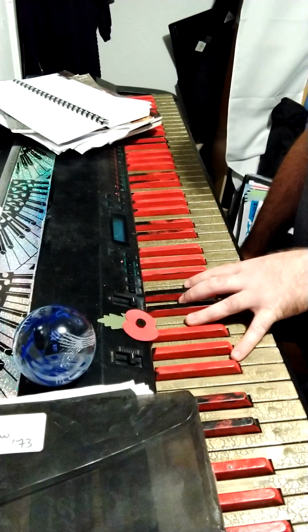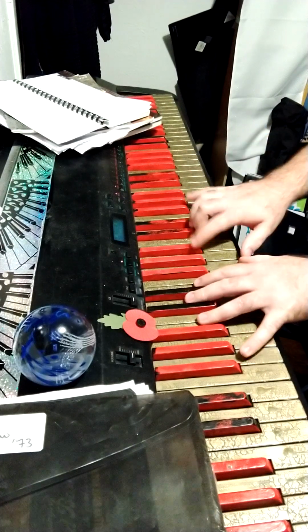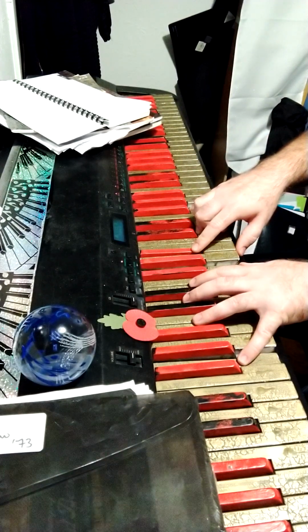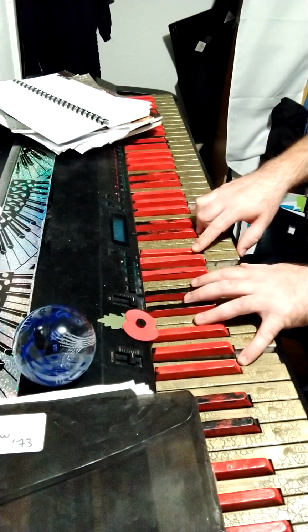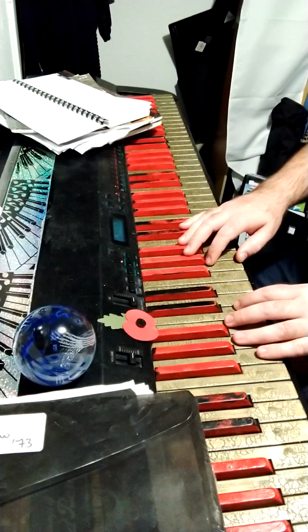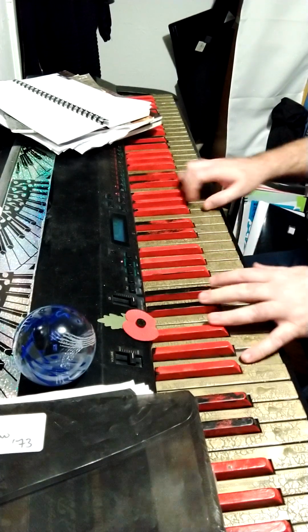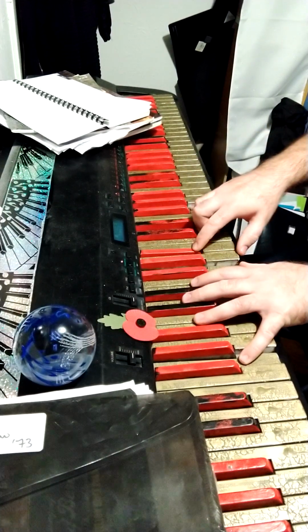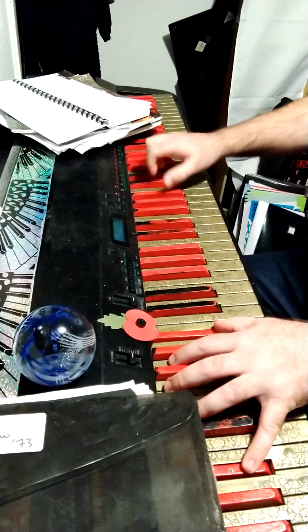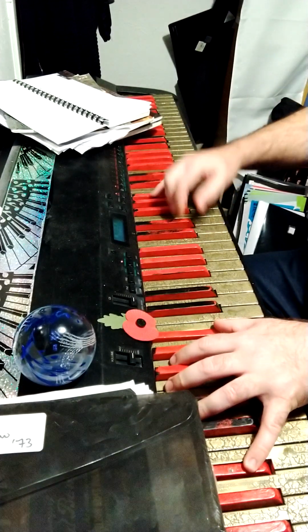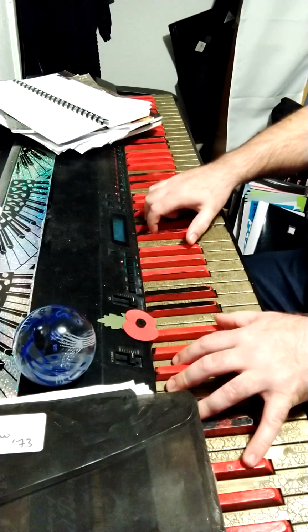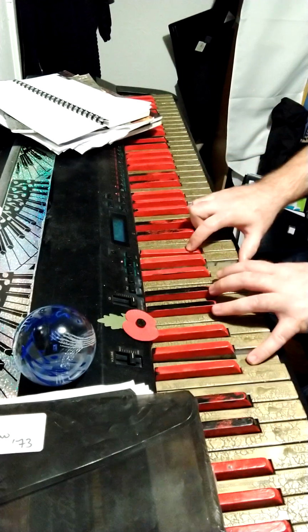And G minor is the relative minor key of, go up from G, a minor third, to B flat. G minor is the relative minor key of B flat major. B flat major is the relative major key of G minor.